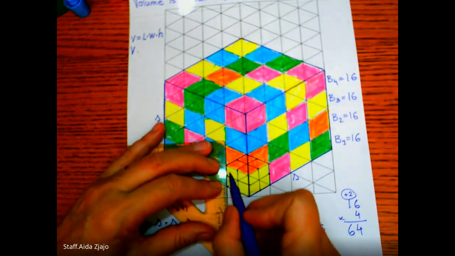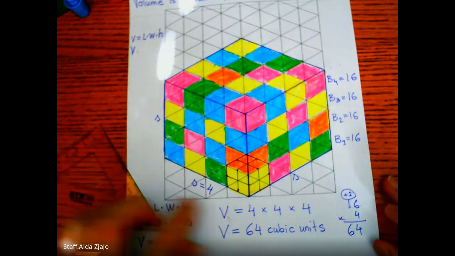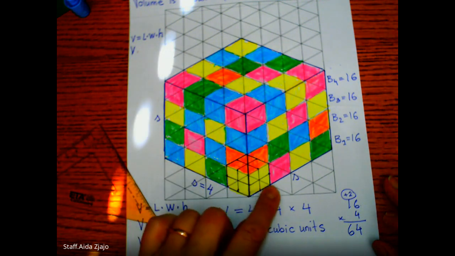And then when we measure each of those, it's 2 by 2 by 2 centimeters.